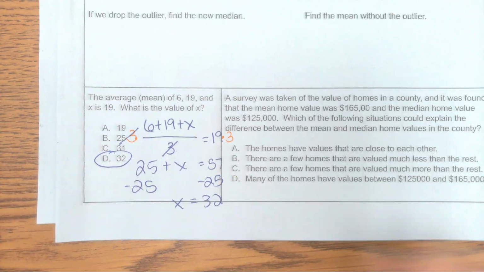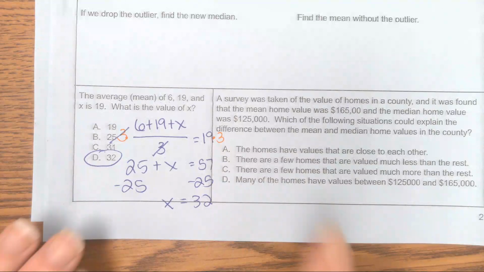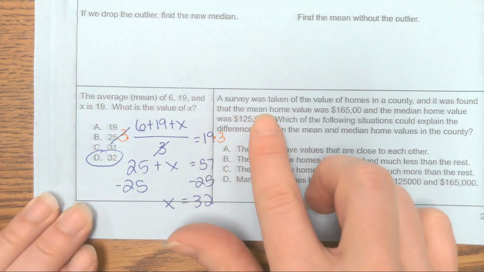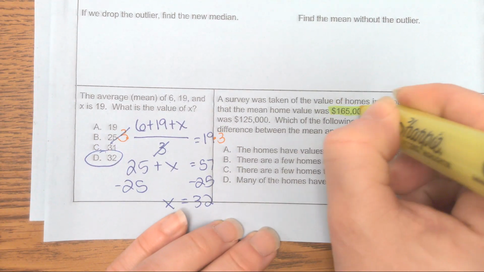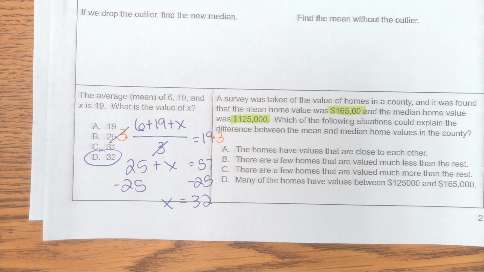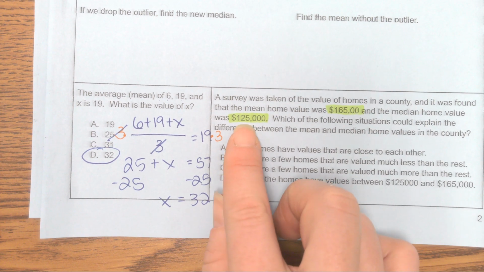Okay. This is not a calculation one. This is just recognizing what we said at the top. A survey was taken of the value of homes in a county, and it was found that the mean home value was 165,000, and the median home value was 125,000. Which of the following situations could explain the difference between the mean and median home values in the county? Remember, I told you outliers move the mean around. So if the mean is above the median, keep that in mind.